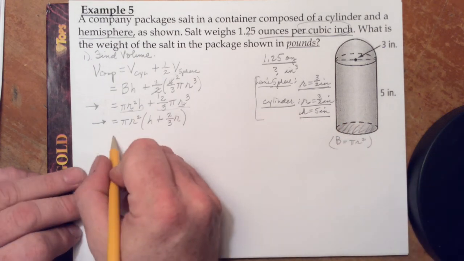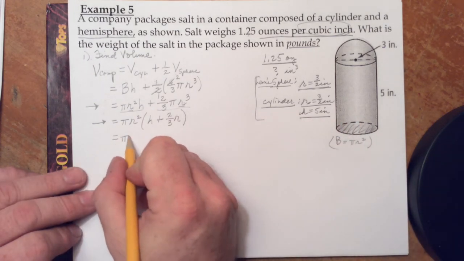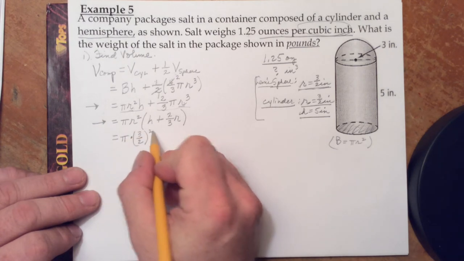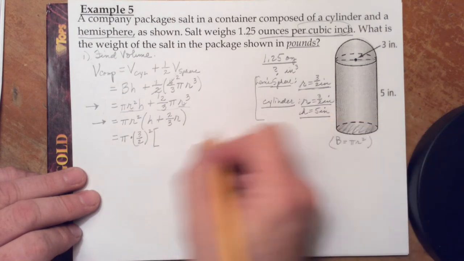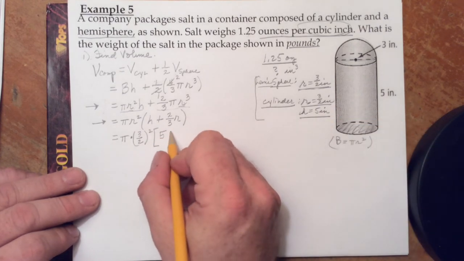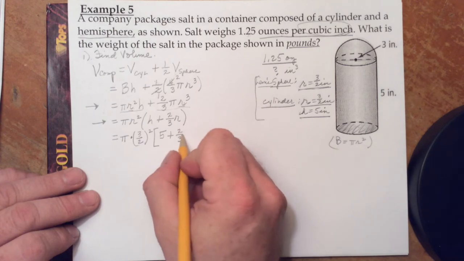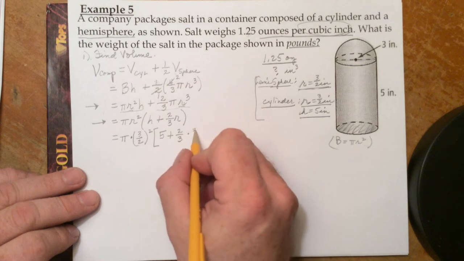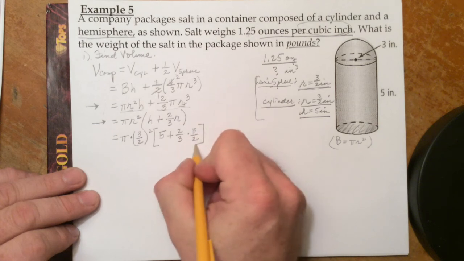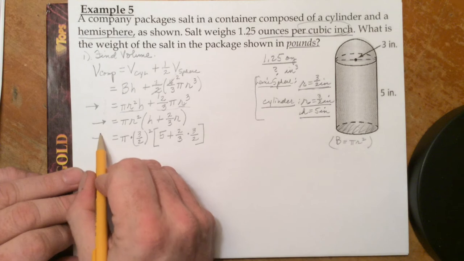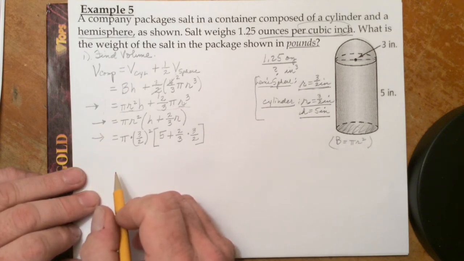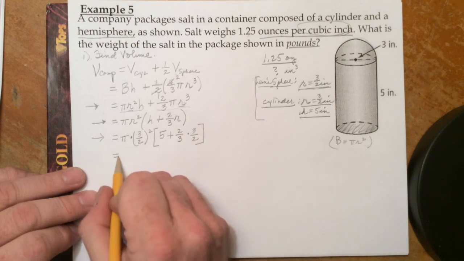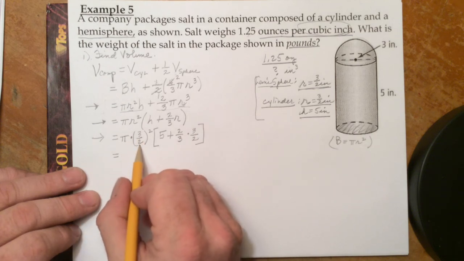So we come over here and start substituting in. We have pi times the radius, which is 3/2 squared, times h, height, which is 5 of the cylinder, plus 2/3 times r, or radius, again, is 3/2. So this is your plug-in step. Notice that on the outside of this bracket or grouping symbols, we have pi times 3 halves squared.